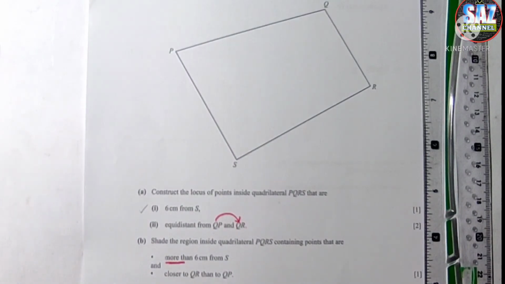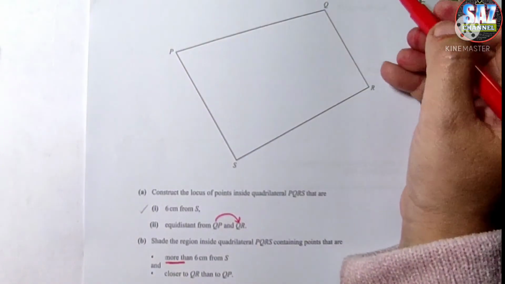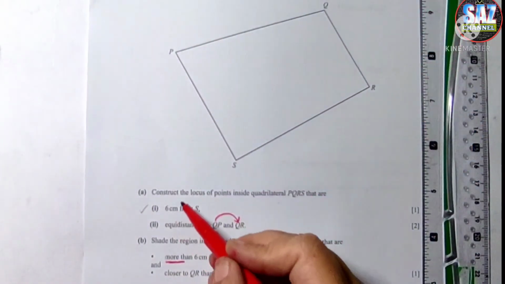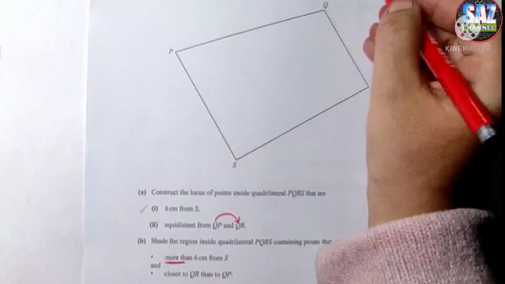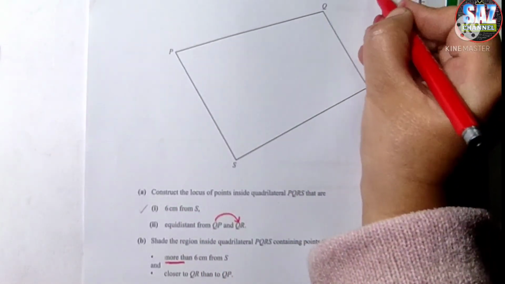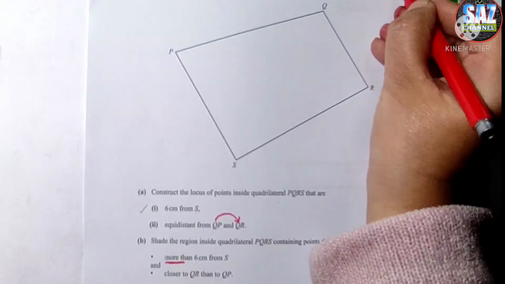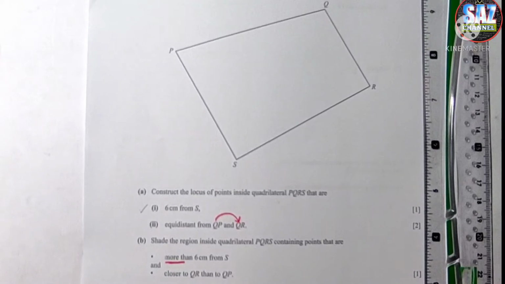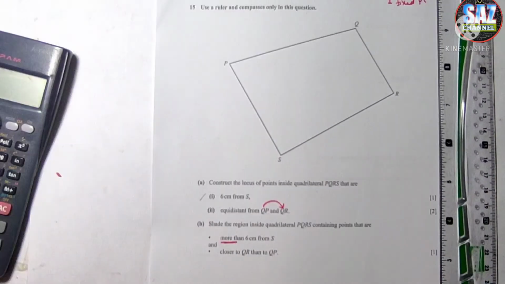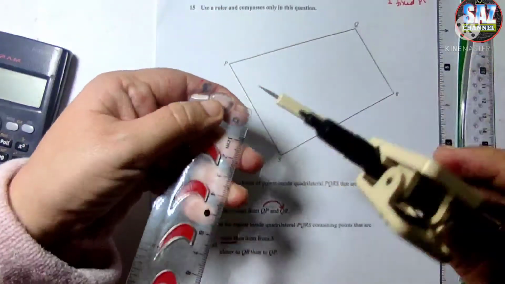Recall my basic lessons of locus and construction: what locus we have to draw which is at equal distance from one fixed point, and what locus we have to draw for two intersecting lines. For one fixed point we have to draw a circle of radius 6 centimeters. So first we open the arm of the compass to a radius of 6 centimeter.